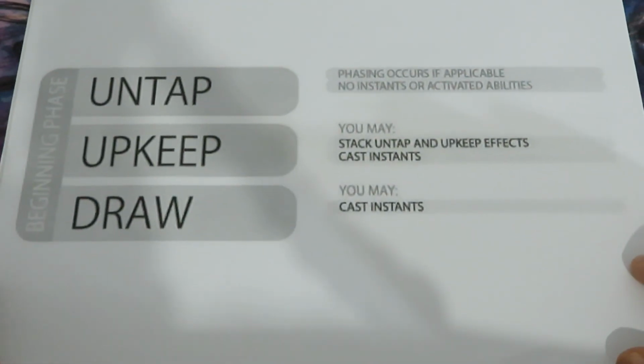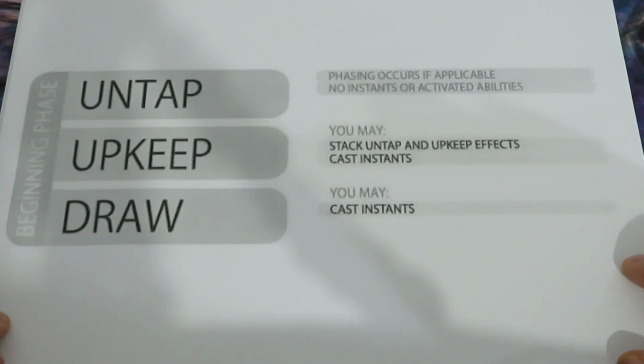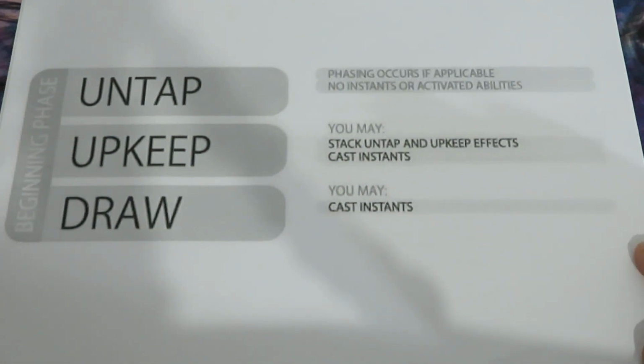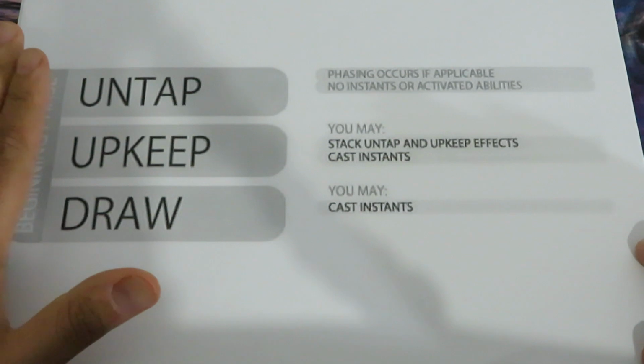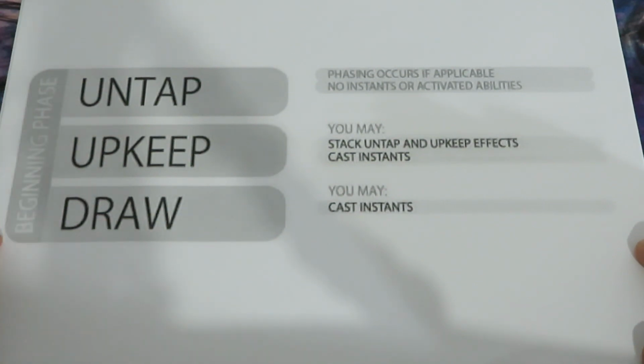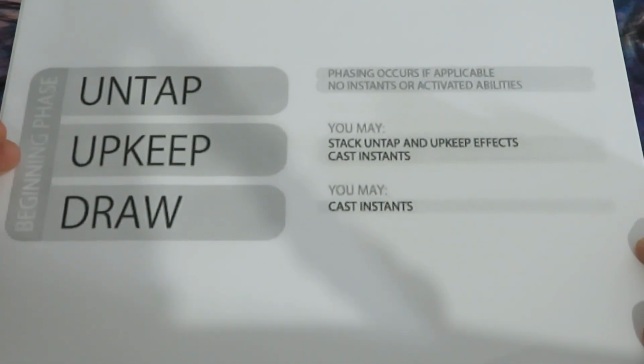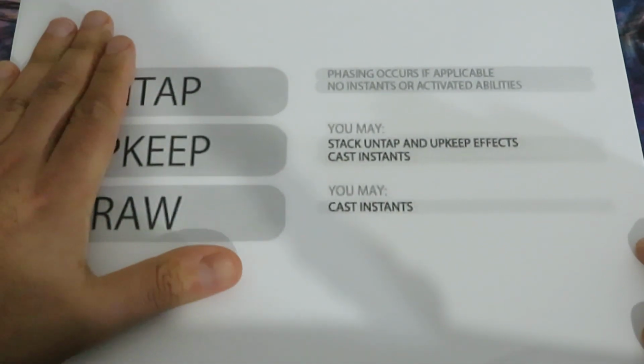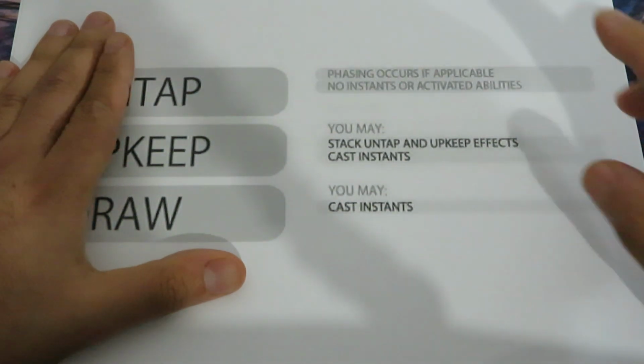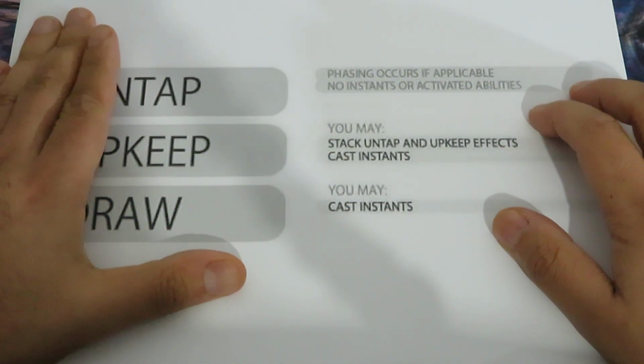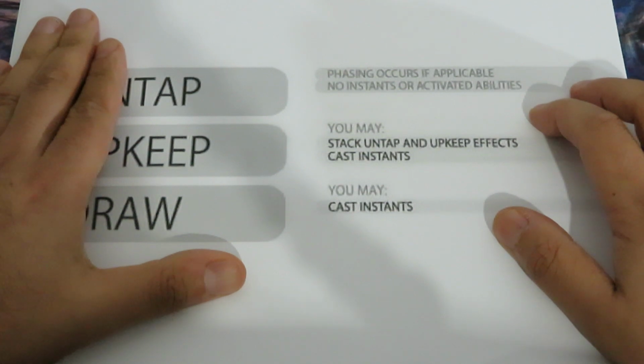So, the beginning phase, this is the first step of the game. Untap, upkeep, and draw. If it's the first turn, you do only the draw. If it's not the first turn, the first thing you should do is untap, upkeep, and draw. And what you can do during these steps: during the untap, nothing can be played.